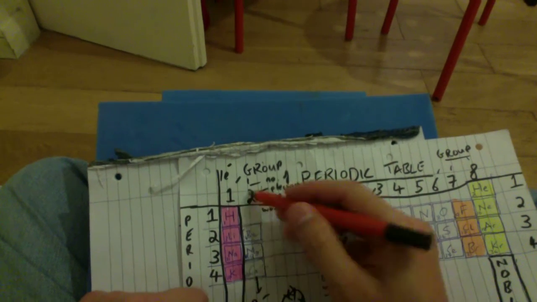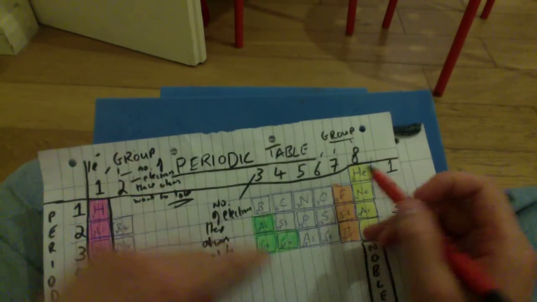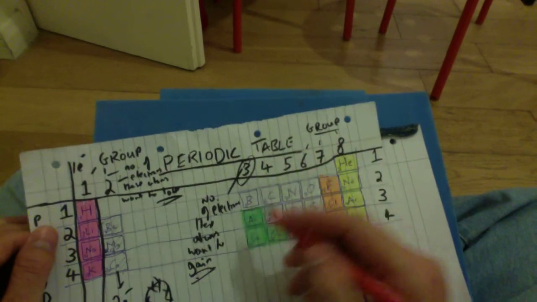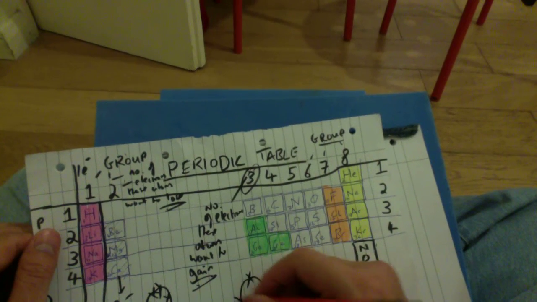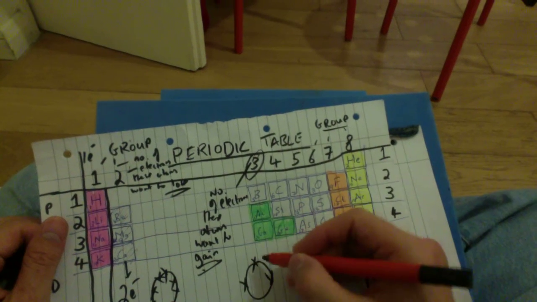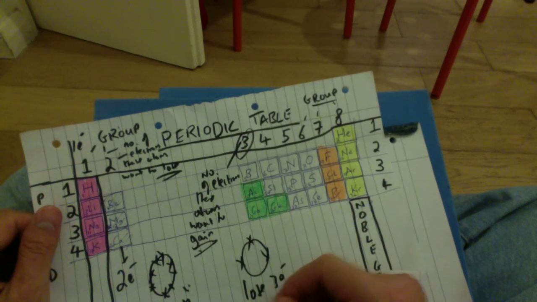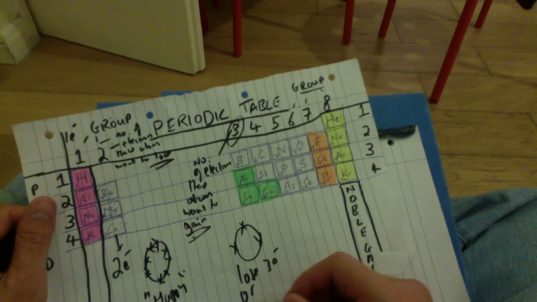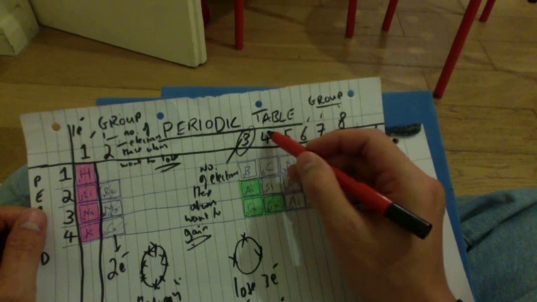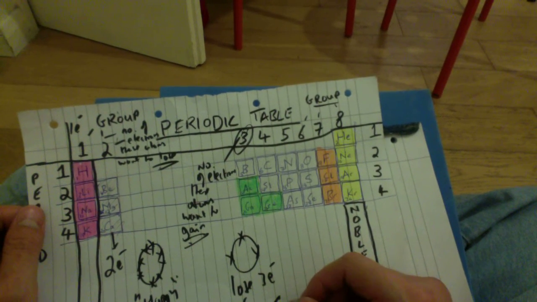Now this is when it gets a little bit difficult, because when you come to here, this tells us that all the elements in here have 3 electrons on the outer shell. So these can do 2 different things. These can either lose 3 or gain 5.